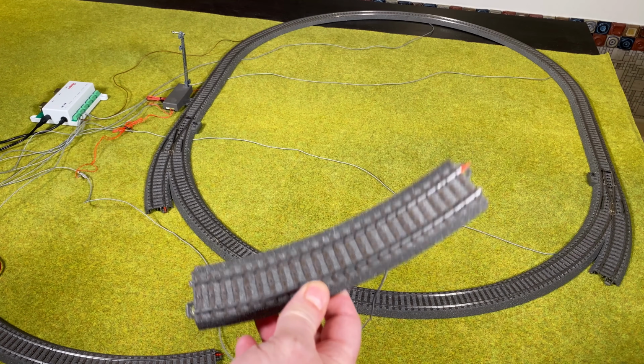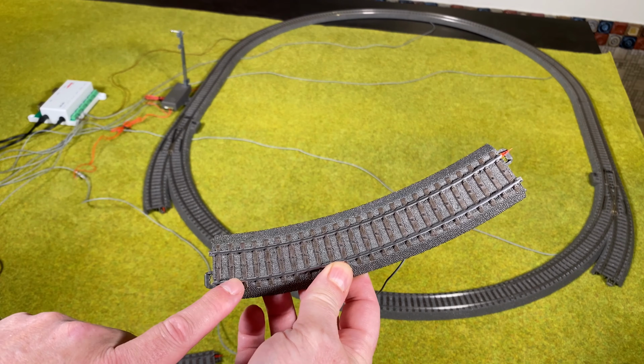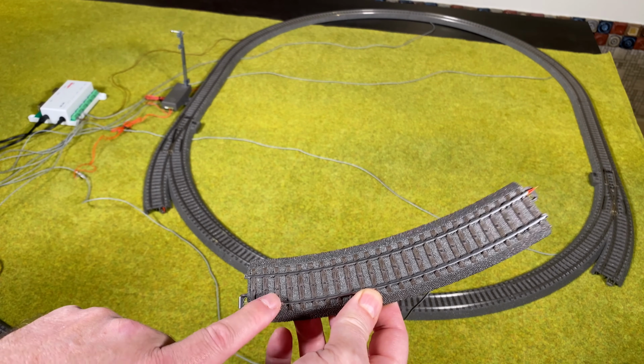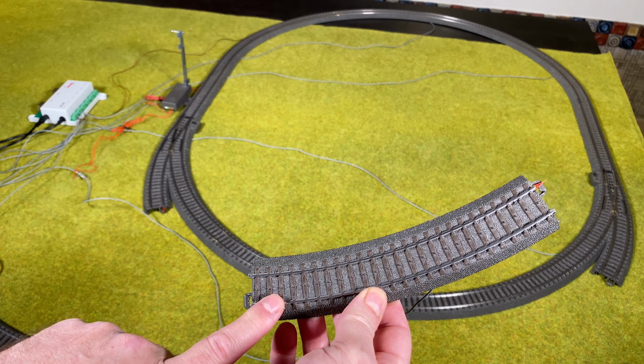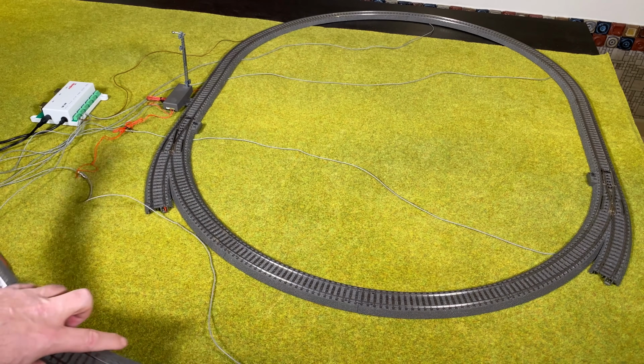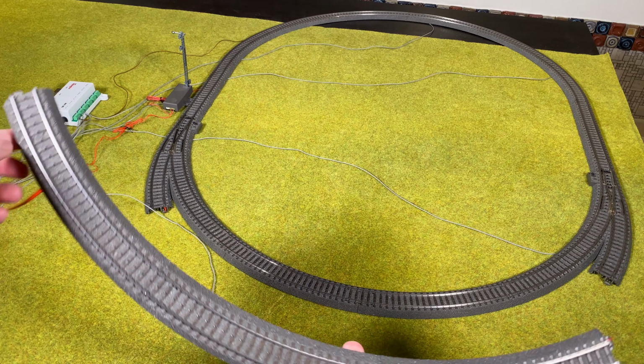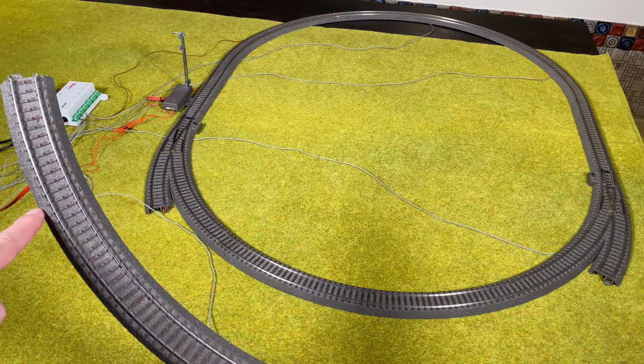That's not necessarily good practice, but I want this piece to be the contact rail because this is where I want the locomotive to stop. All right, if we continue down the track, you see there's also a wire over here.